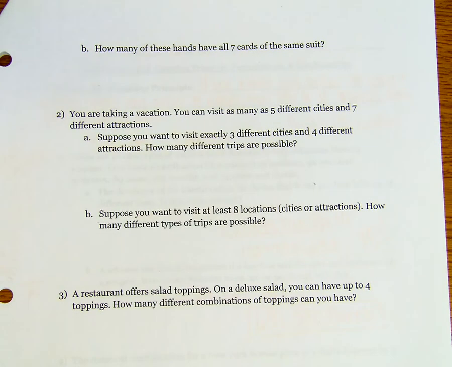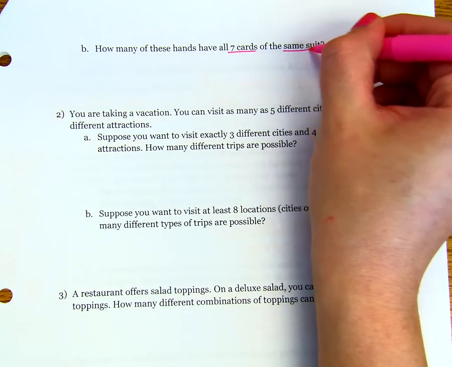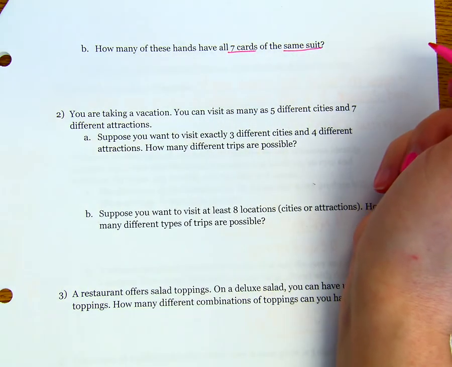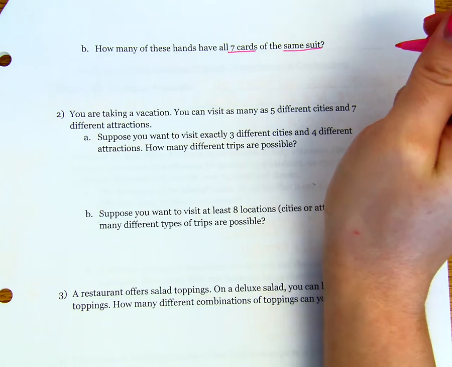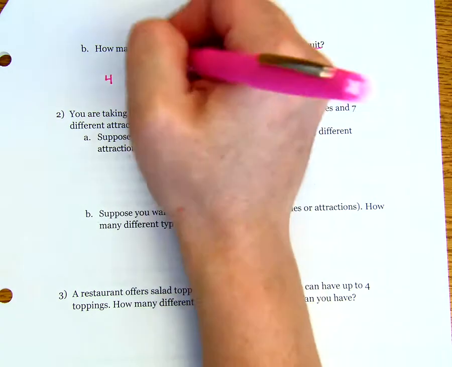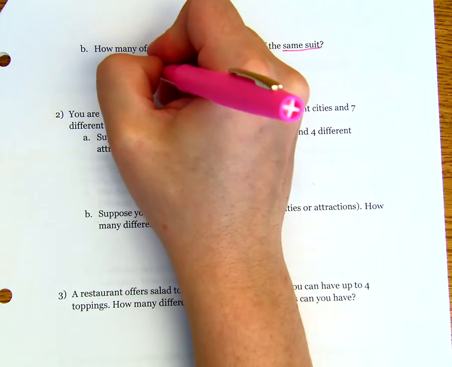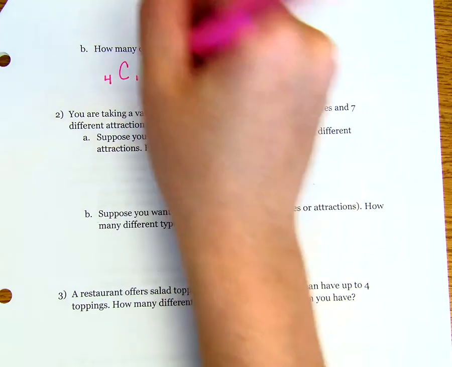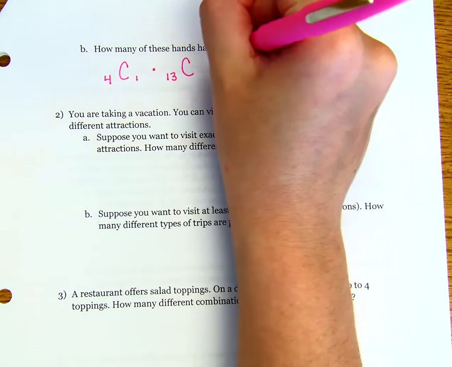So now it says, how many of these hands have all 7 cards of the same suit? So here we have 2 different things that we're talking about. First of all, we're talking about cards, 7 cards of the same suit. But first we need to talk about how many suits there are. If you know some things about a deck of cards, you know that there are 4 suits: hearts, diamonds, spades, and clubs. We want all the same suit, so we're going to choose one of those suits. If we take our 52 cards and we divide it by 4, we know that there are 13 cards in each suit, and we want to choose 7 of them.